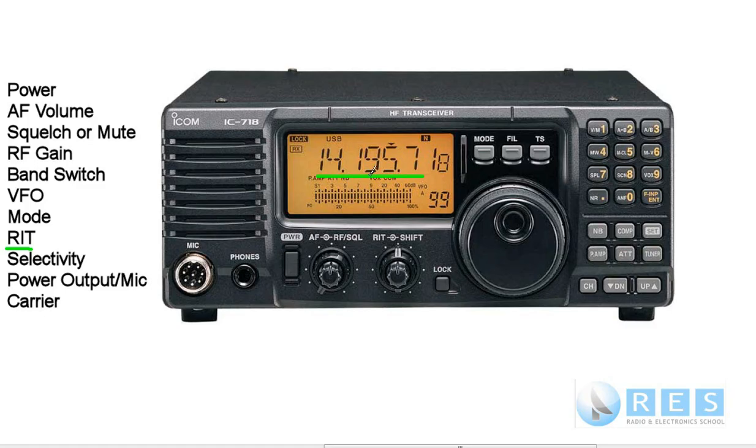If we changed our transmitter frequency to their frequency, when we transmitted back to them, they would have to adjust their VFO again. And then when they transmitted back to you, you would have to adjust your VFO again. So the RIT enables you to change your receiver frequency.